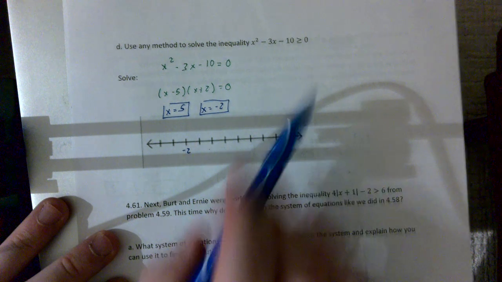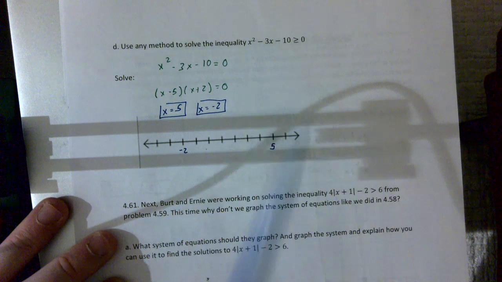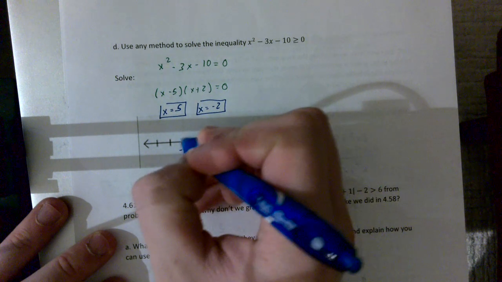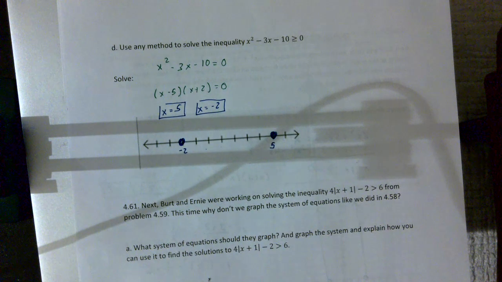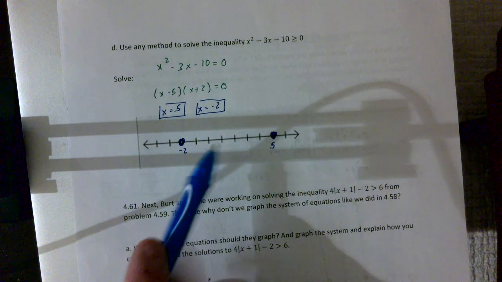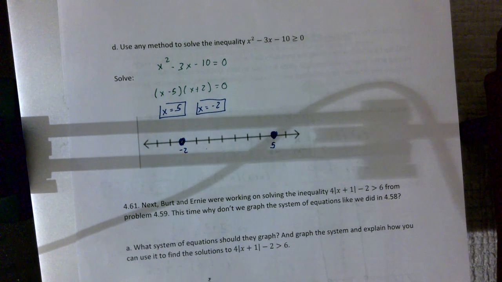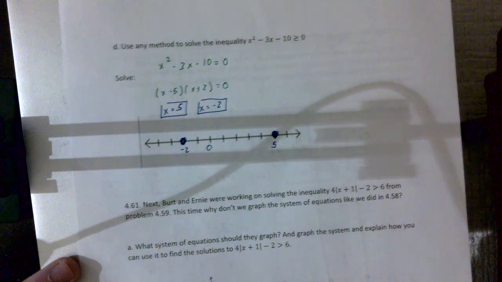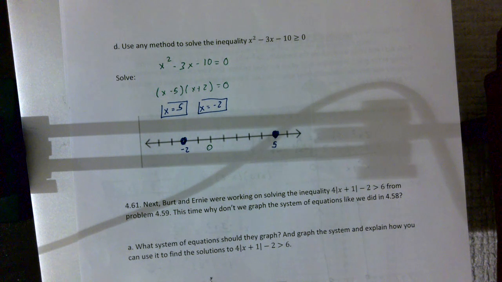Now, if I look at the original problem, the inequality tells me whether I fill in the dots or open them. In this case, I can leave both closed, because we talked about if they're equal to, they're filled in and part of the solution. So now we need to test a point from either the inside or the outside to figure out the shape of this solution. I'm going to plot the value of 0, the one right in the middle there. That 0 is going to determine the solution to this problem.